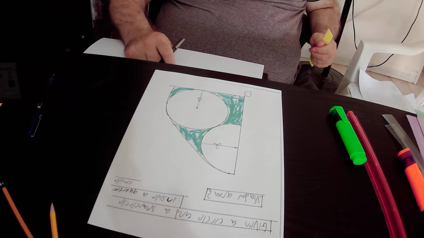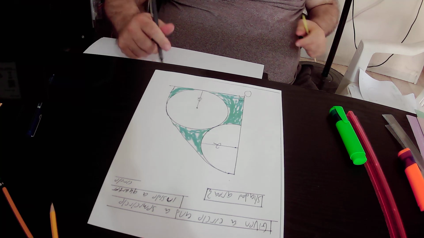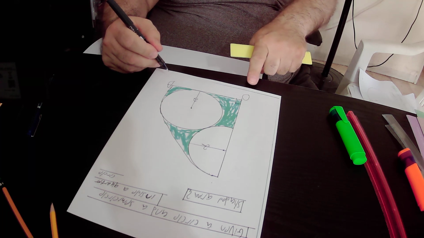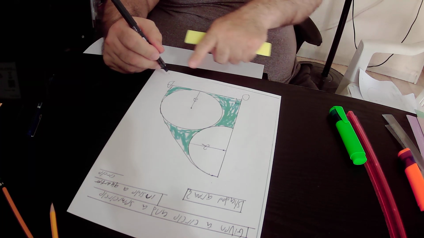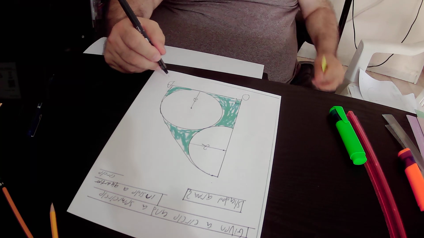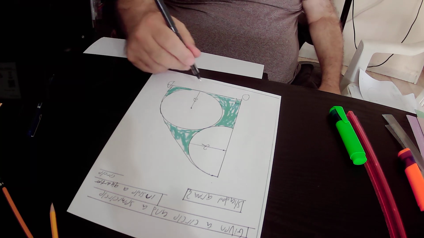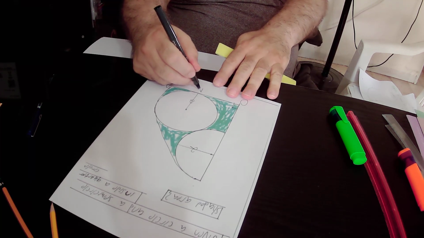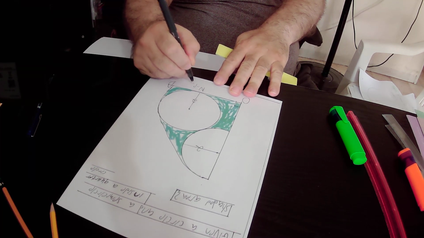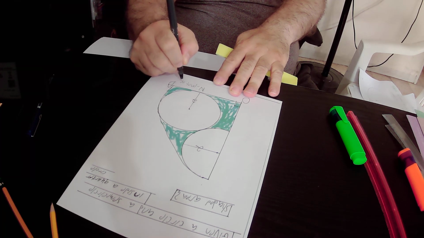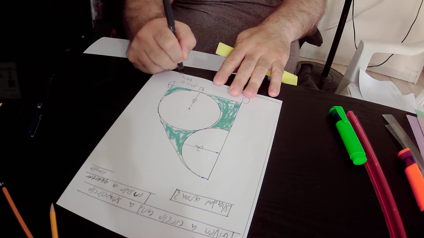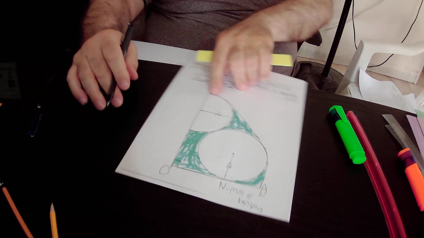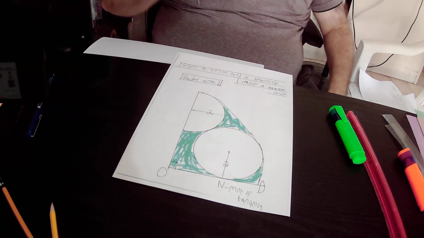And if this point is point D, so OD, tangent OD is tangent to this circle at point N. Point N is the point of tangency. Point N is the point of tangency of tangent OD with this circle.